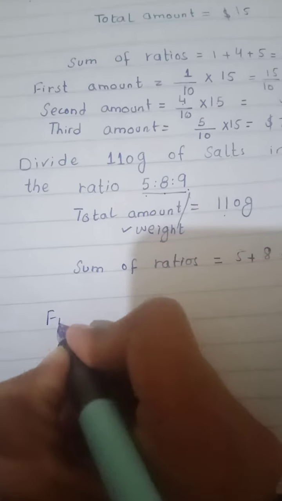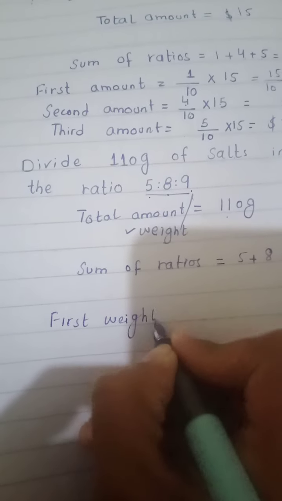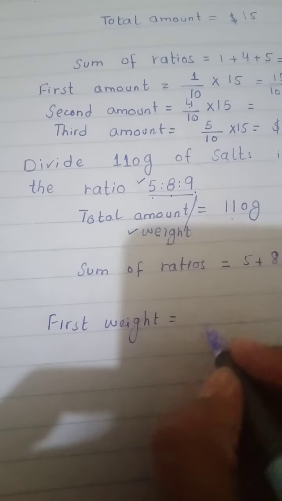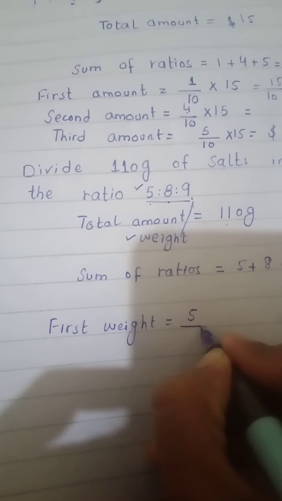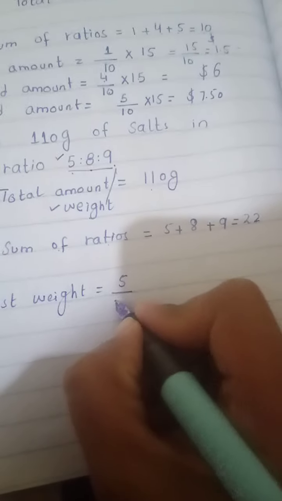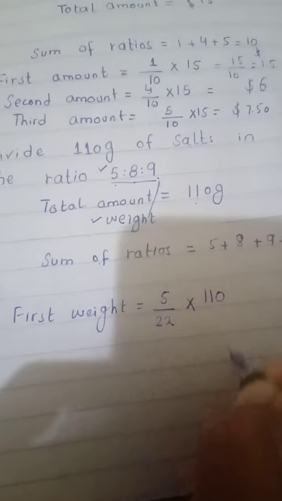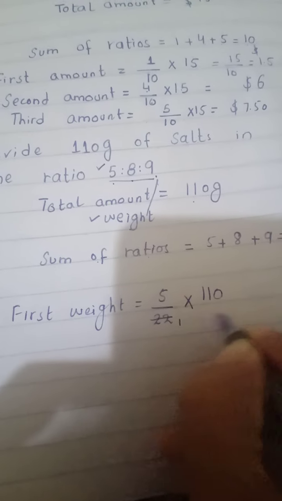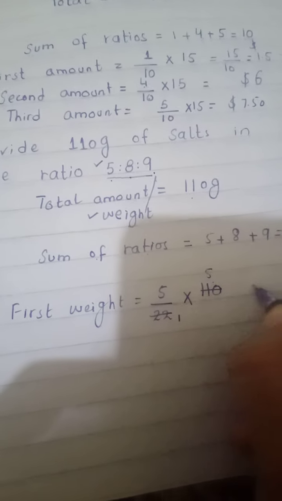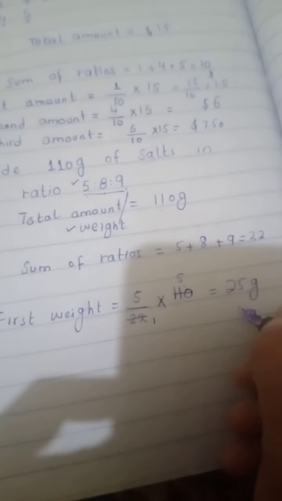For the first weight, I will pick up the first quantity, that is 5. This 5 will be divided by the sum of the ratios, 22, multiplied by the total weight of the salt, that is 110. 22 times 5 is 110, so 5 times 5 is 25. So the first weight will be 25 gram.